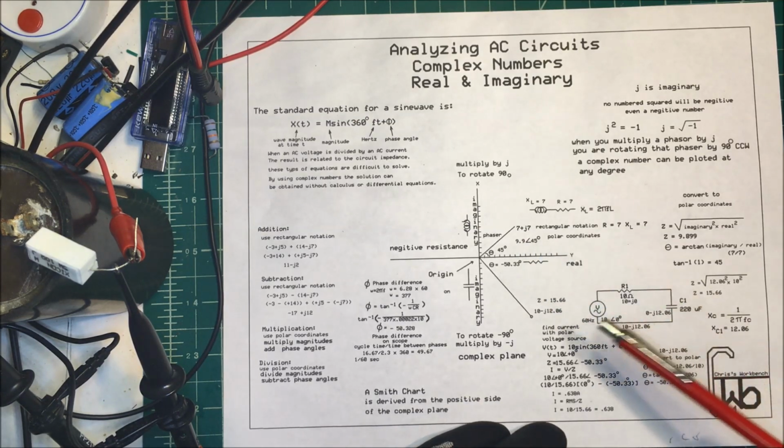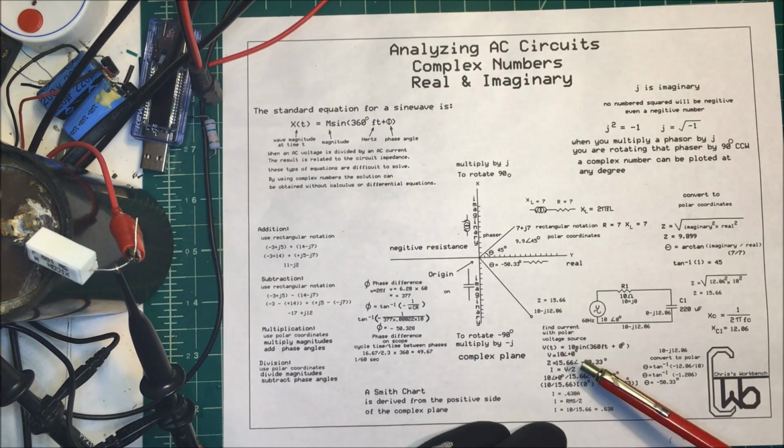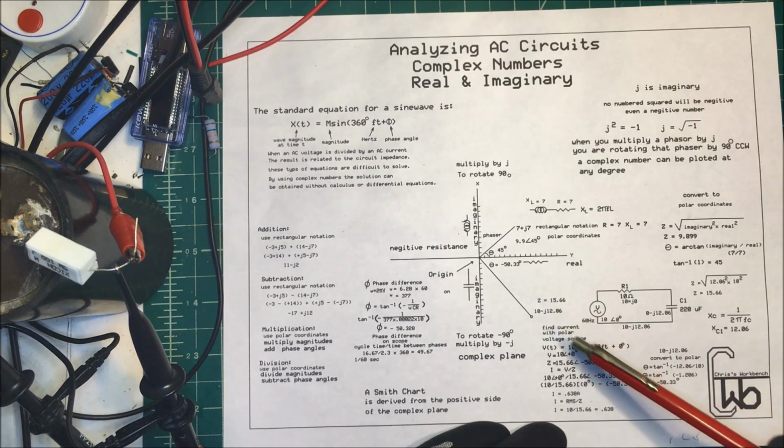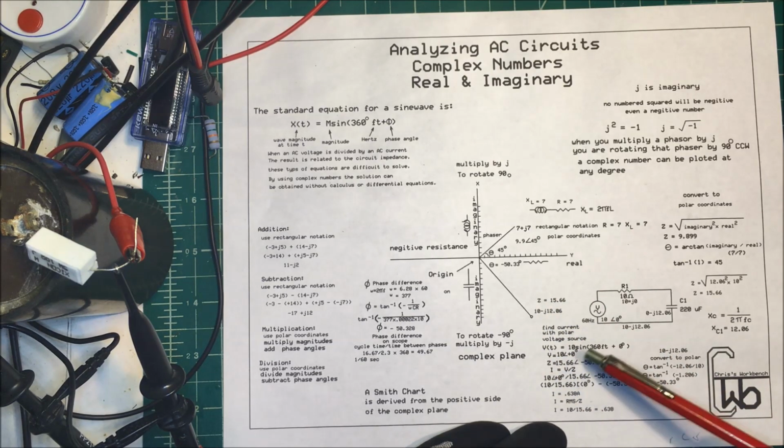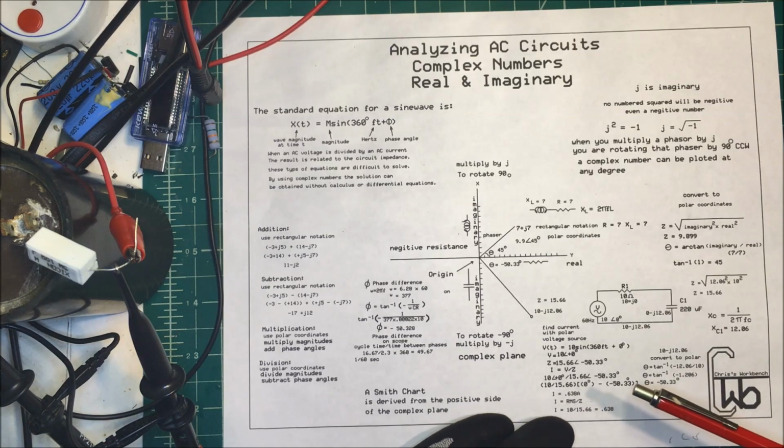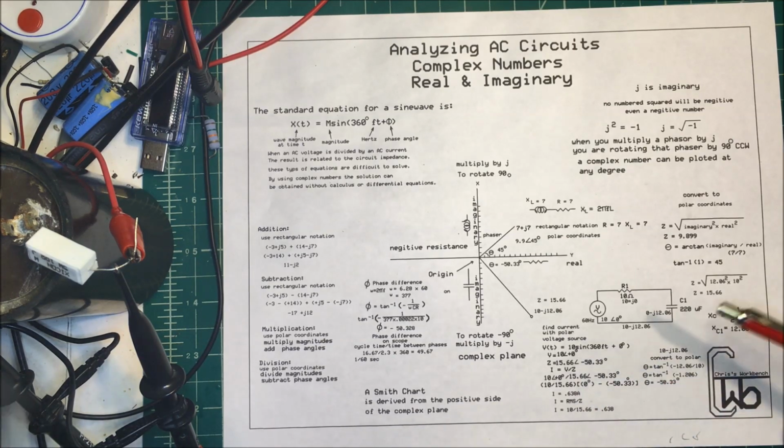Okay, so now we want to find how much current is going through here. You can divide it out with polar coordinates, which I did here, but you can simply take your RMS value divided by the impedance here, and it comes out to 0.368 amps.